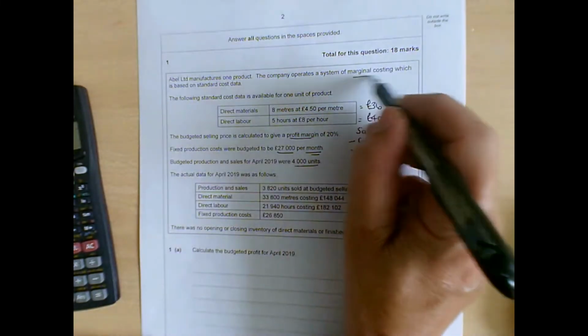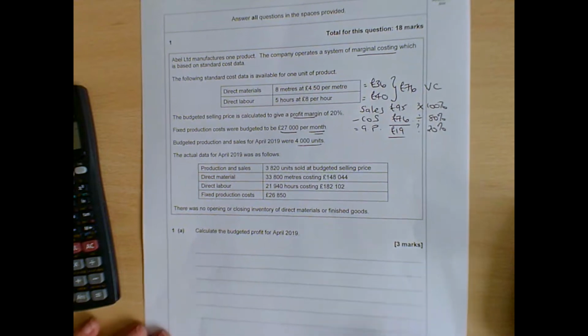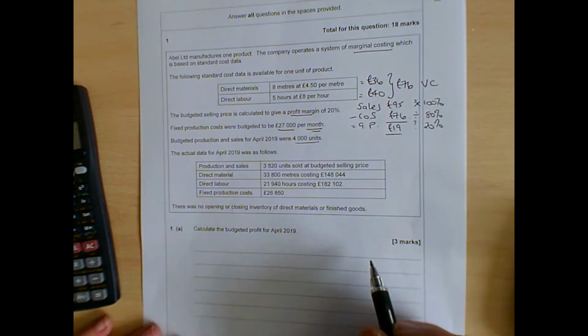Now remember, because it's marginal costing, we don't hold inventory, so that's one of the issues with marginal costing. It assumes that everything we make is sold, which obviously in real life is highly unlikely to be the case.